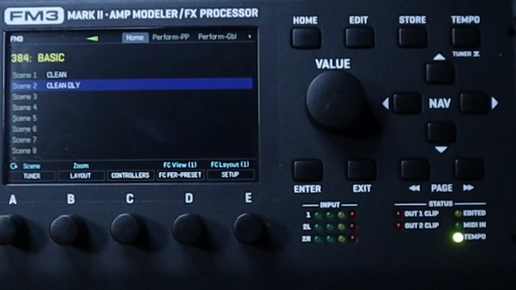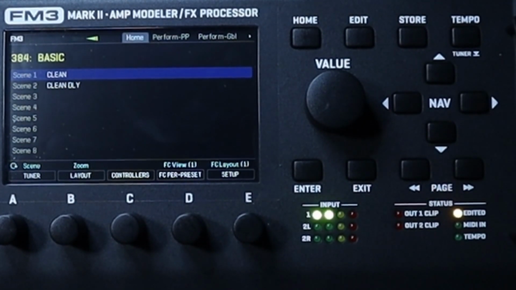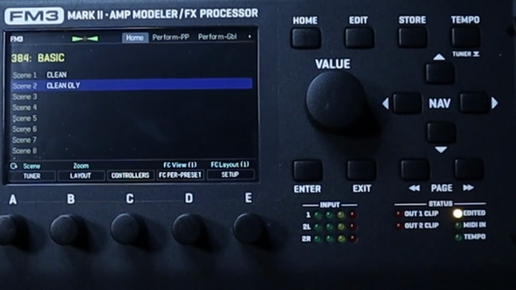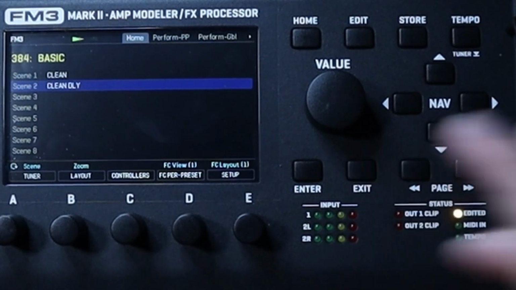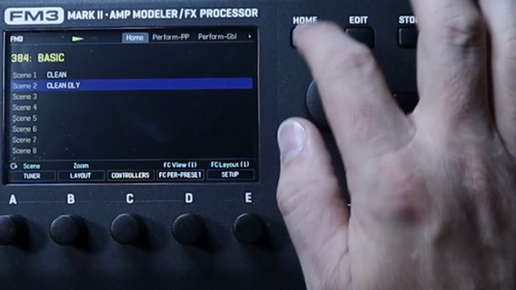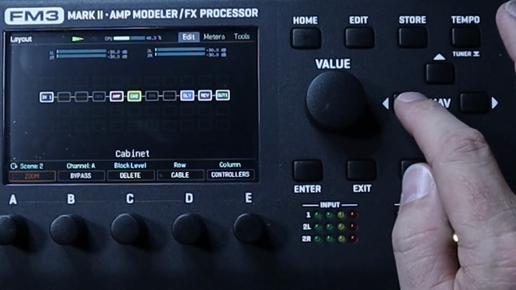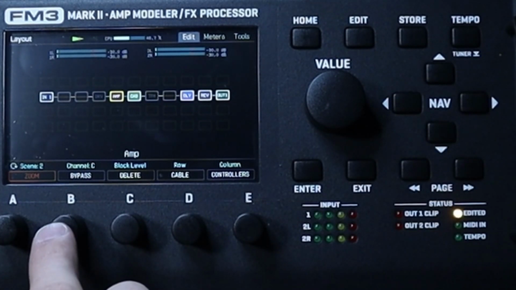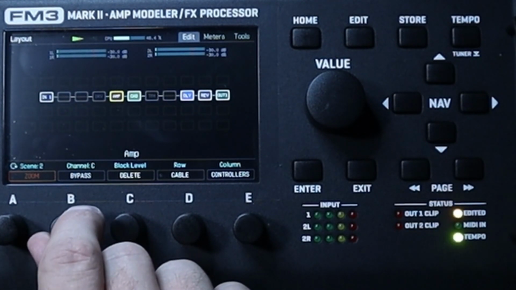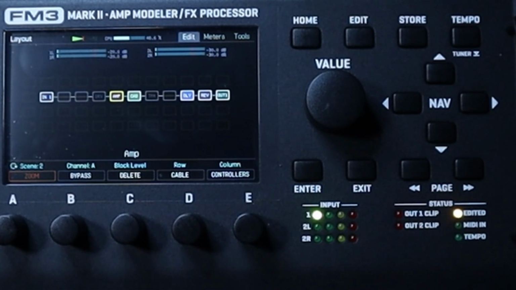And now we're stored. So if I go to scene 1, and then scene 2, and then notice that things just turn back on. So I probably ended up switching an amp channel. Let's see here.